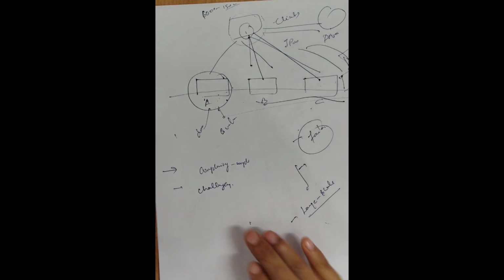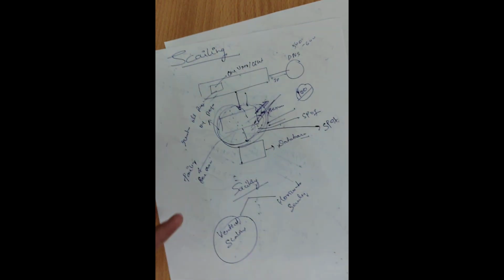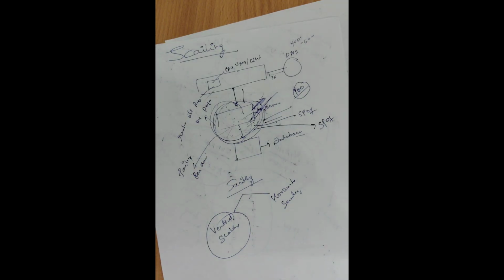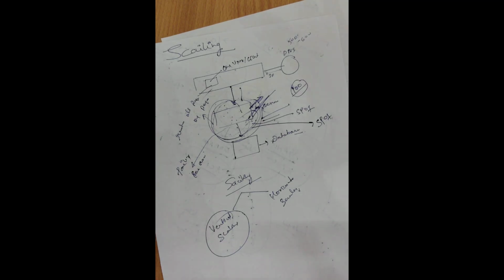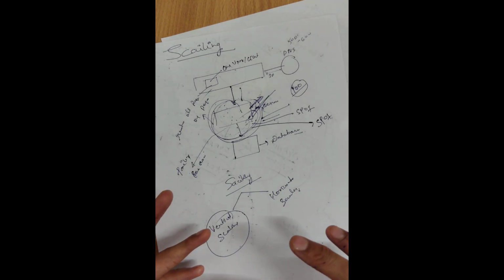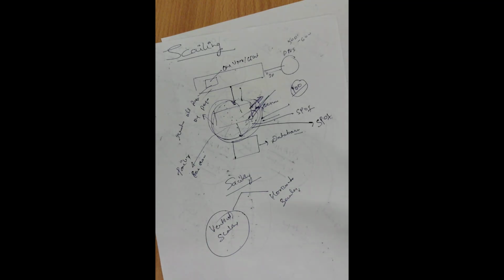I hope you understood the point that why we need scaling, and we can scale our software depending upon our needs. So either we can do vertical scaling or horizontal scaling, but I prefer horizontal scaling when you know your website can get too many requests.